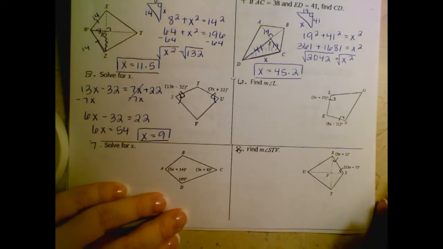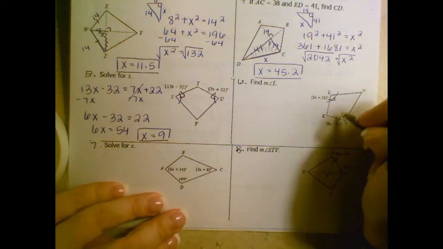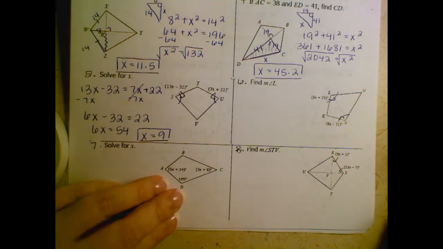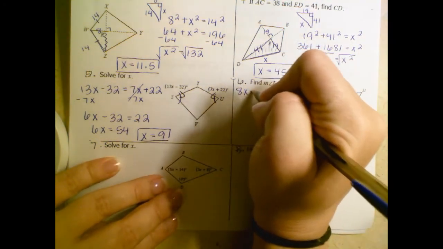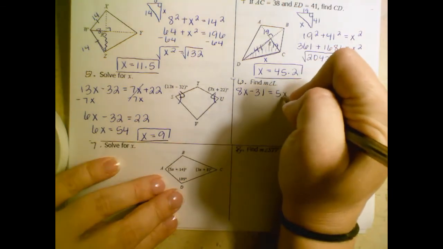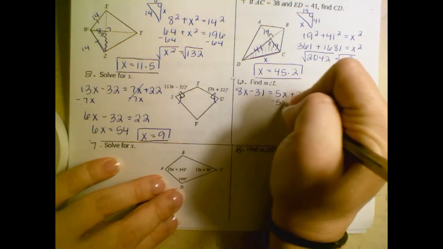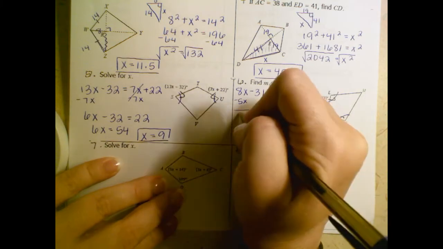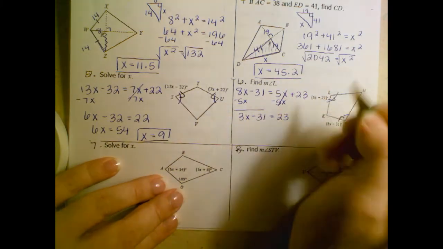Looking at number 6. Again, two opposite angles are congruent. So I'm going to put those two equal to each other. So we have 8x minus 31 equals 5x plus 23. Get rid of your smallest x. Add your 31.